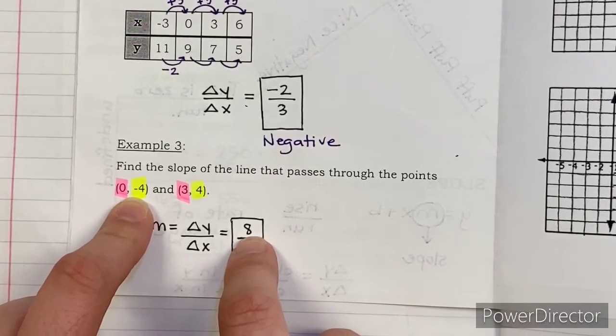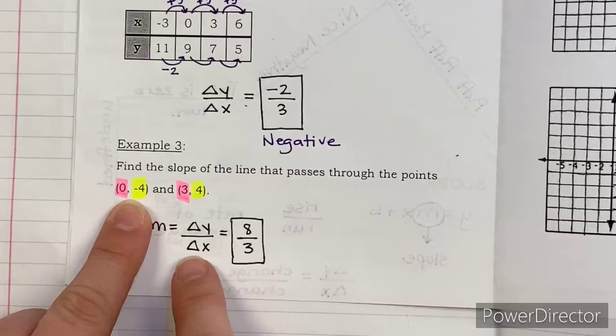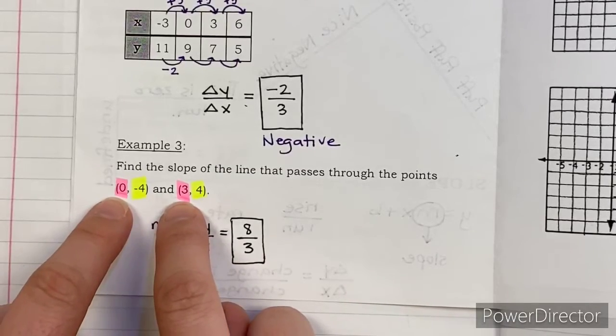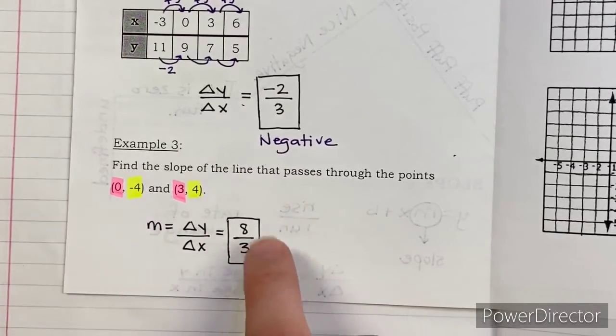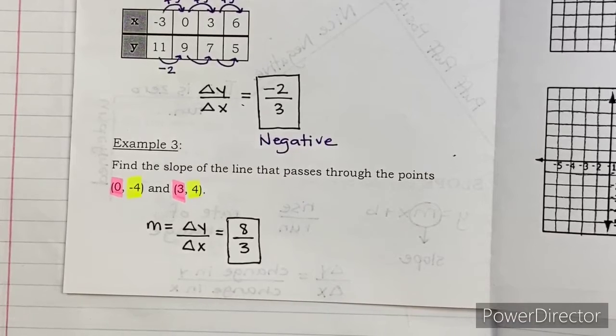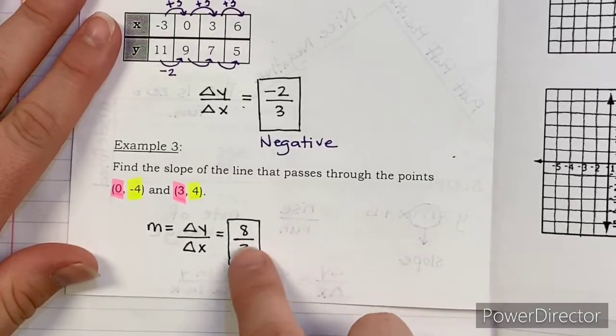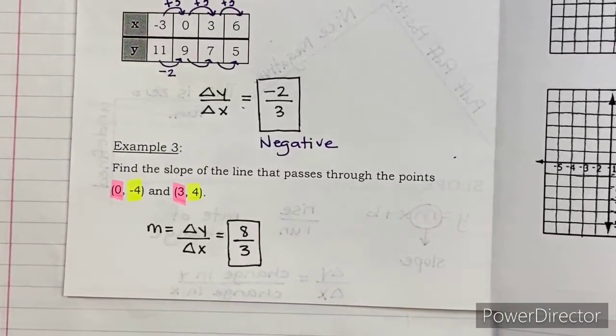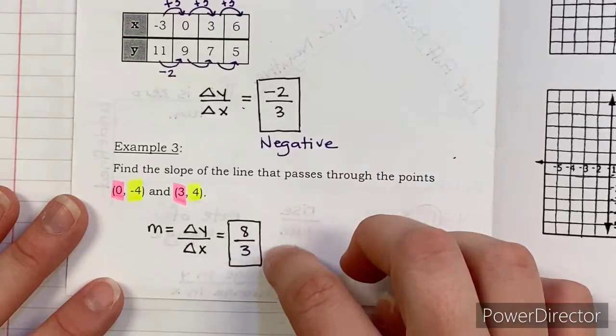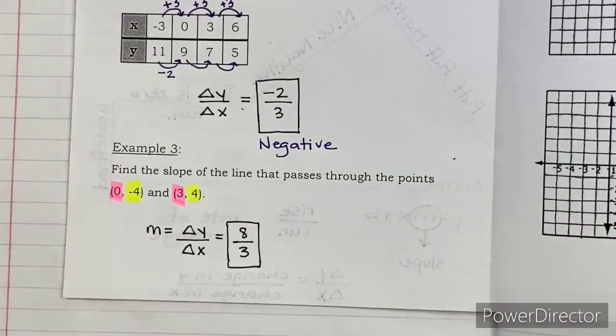So that's 8, a change of 8. And then the change in x, I just went from 0 to 3, so that's a change of 3. So this is an improper fraction, which is completely okay to have. Please never change them to a mixed number if we are talking about slope. Slope, leave as the improper fraction.